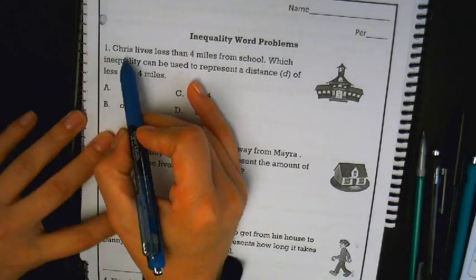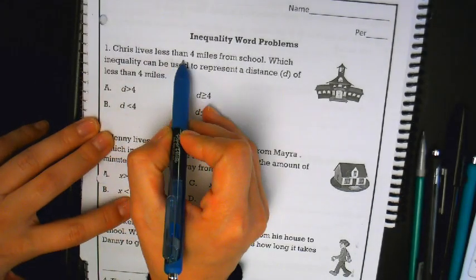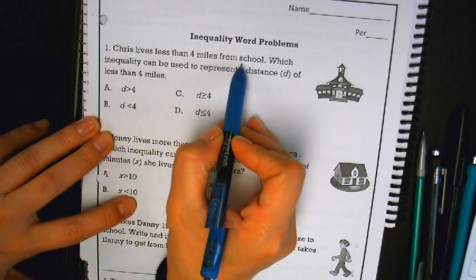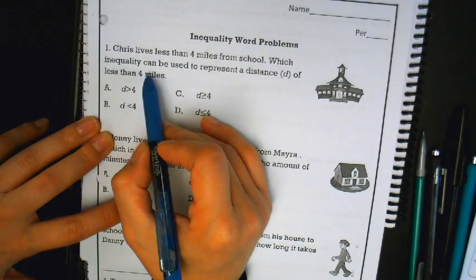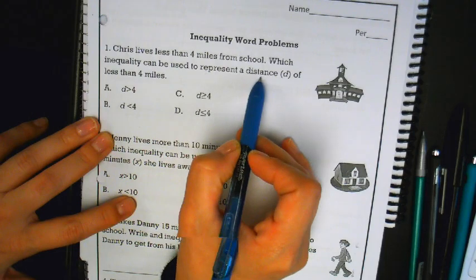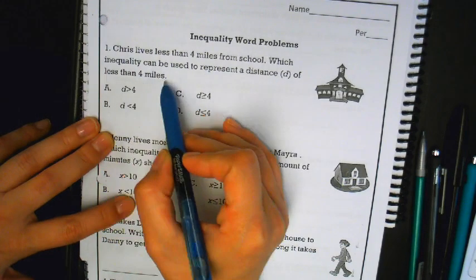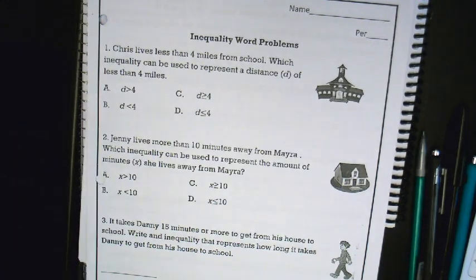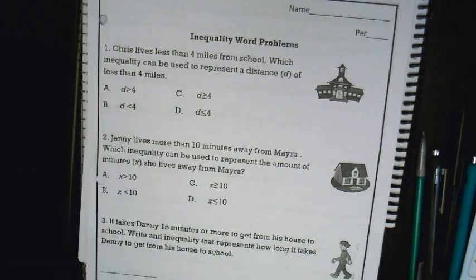Okay. Chris lives less than 4 miles from school. Which inequality can be used to represent a distance d of less than 4 miles? So, Jesus, we're focusing on this or the screen.